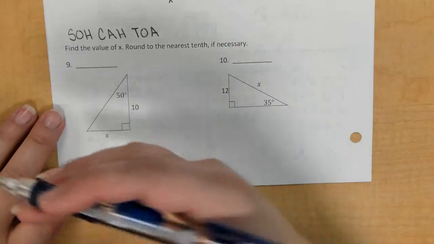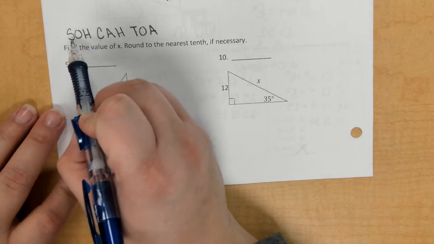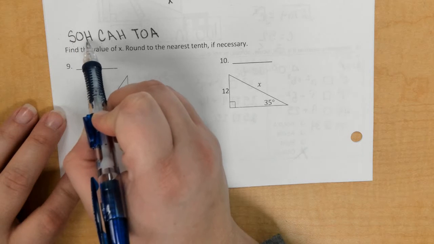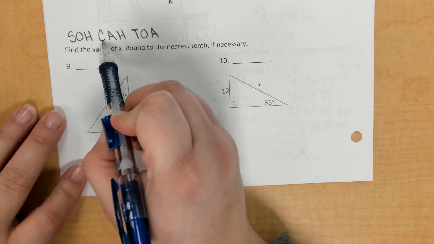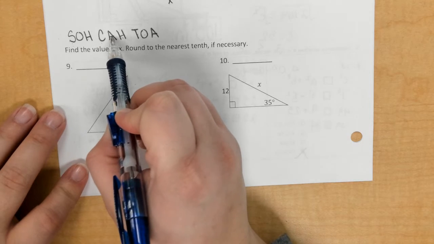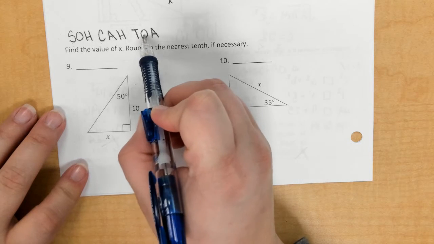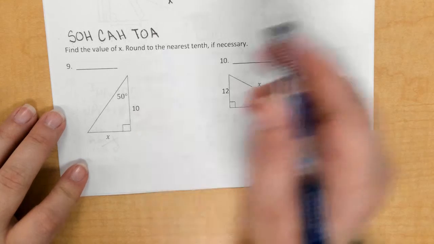Also, for the mathematical terms, this is like a fraction. Sine equals opposite over hypotenuse. Cosine equals adjacent over hypotenuse. Tangent equals opposite over adjacent.